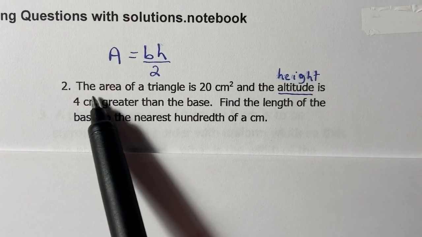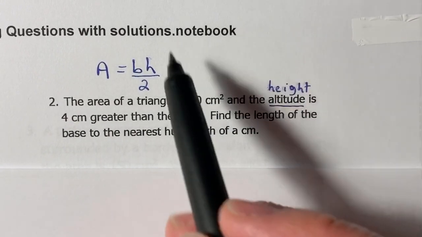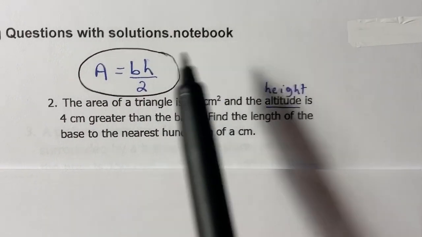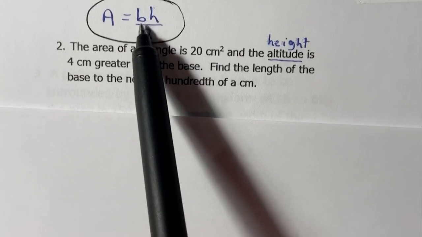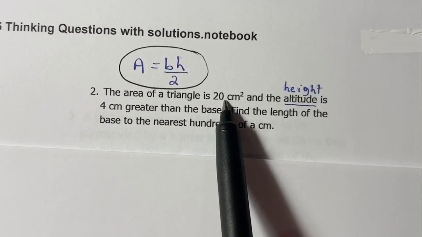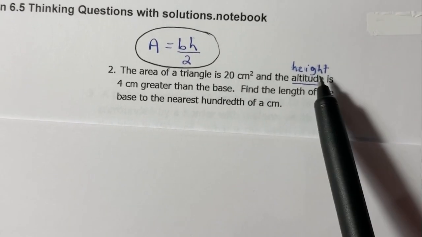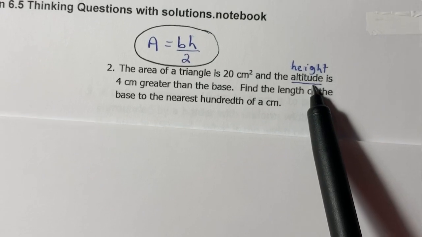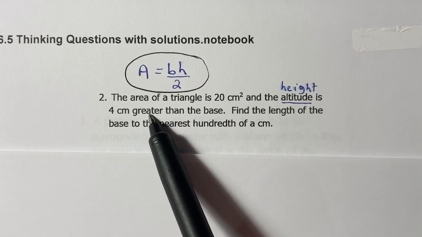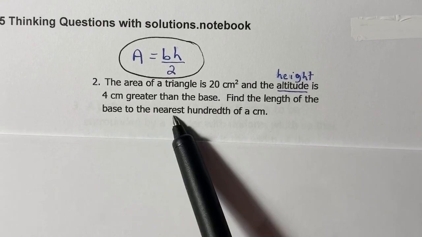Now, because this question is saying the area of a triangle, it kind of gives me a hint that I'm going to be using the area formula of a triangle. And remember, the area of a triangle is your base times your height divided by 2. You're told the area is 20. I know my height, or my altitude, my h, is 4 centimeters greater than the base. You're asked to find the length of the base to the nearest hundredth.